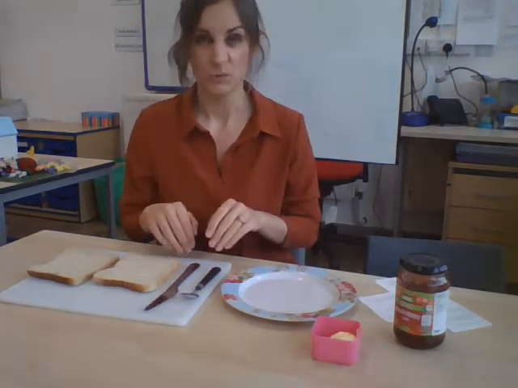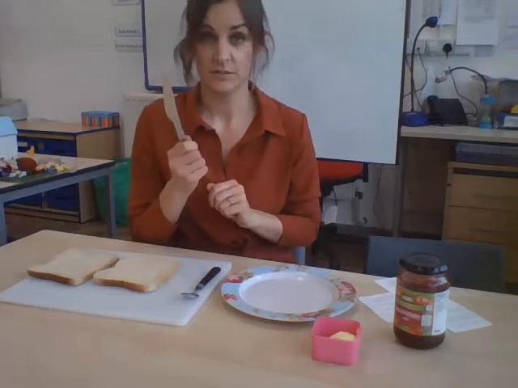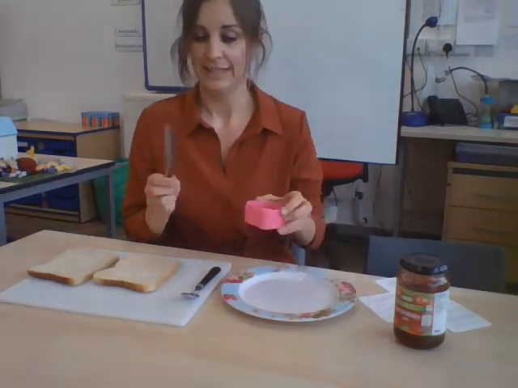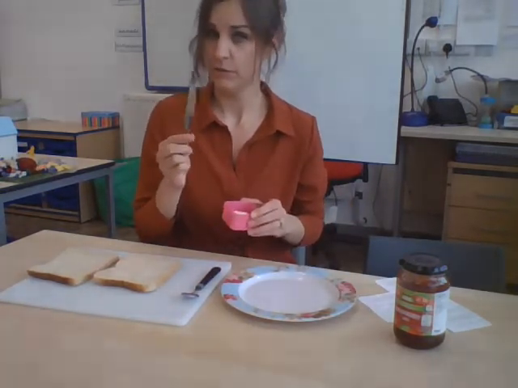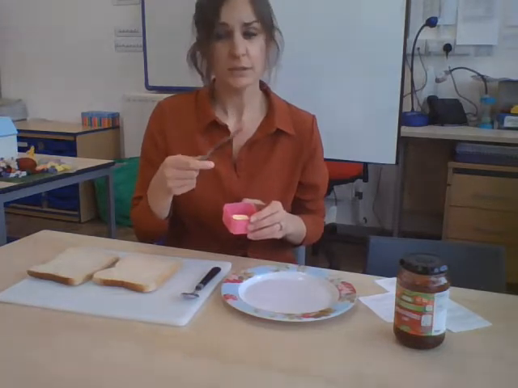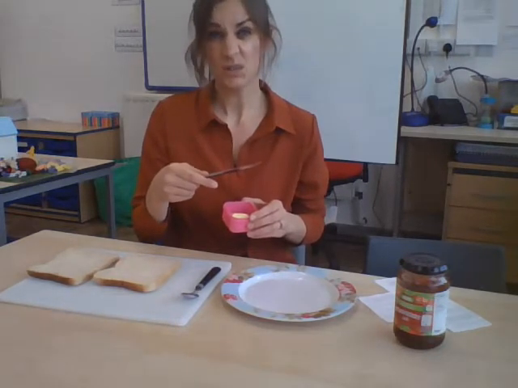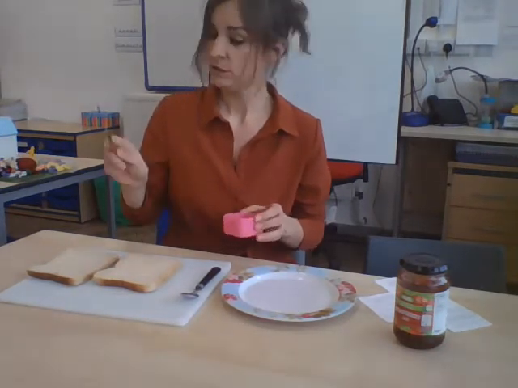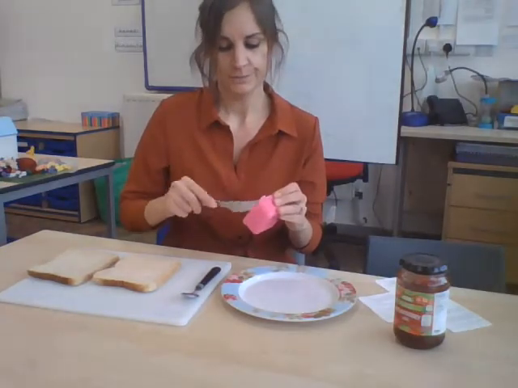So, the tool I'm going to use first is the butter knife. Now, these aren't really sharp. There are sharper knives in your kitchens, but we still need to be careful. We could still hurt ourselves, couldn't we, if we weren't really careful? So I'm going to get a little bit of bread.